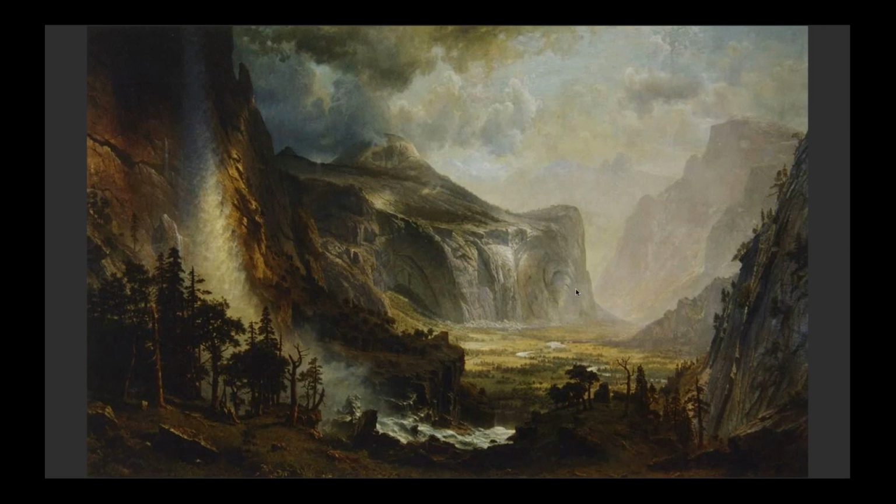This painting is like 15 feet high. Kira, this was on display at the Morse Museum, and I missed it. I knew it was there, and I could never get over there. Really? Yeah, it was on temporary display there. Oh, bummer. Huge painting.